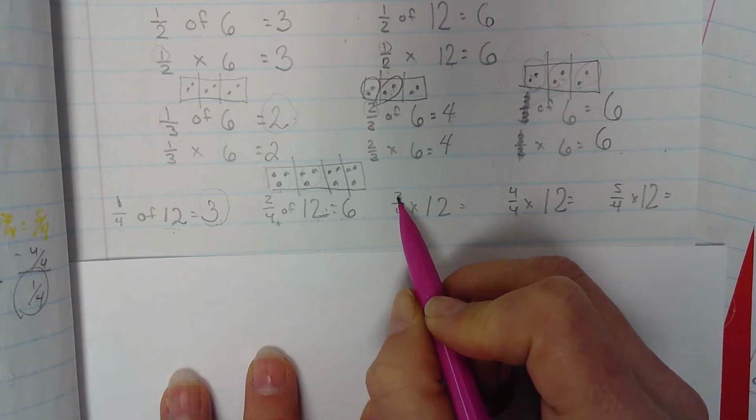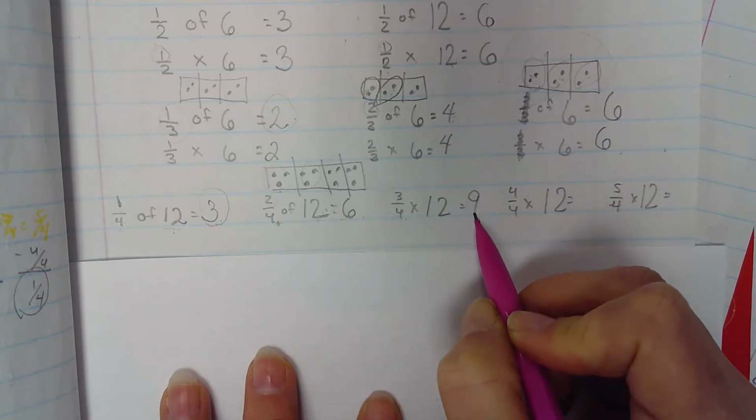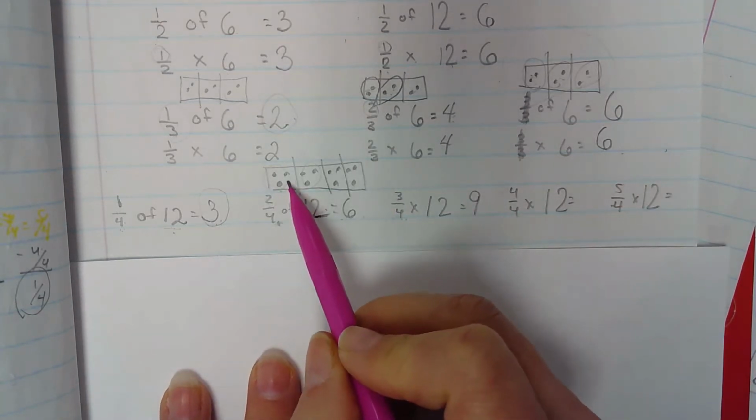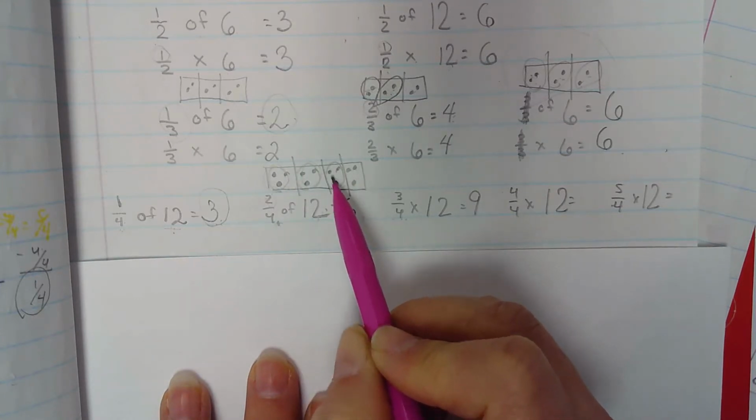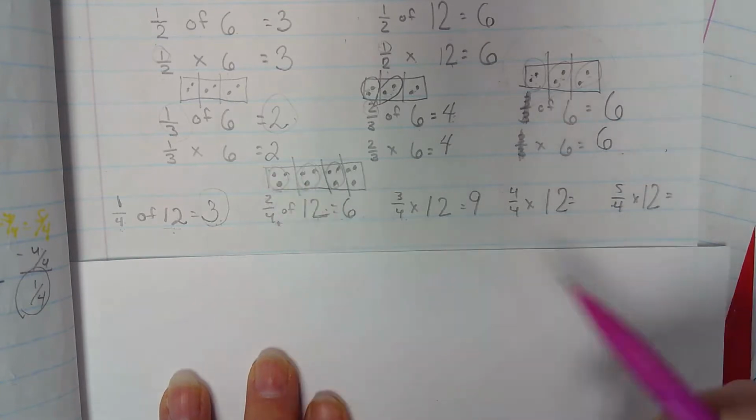If that's true, then 12 divided into 4 sections gives me 3. If I take those 3 three times, I should get 9. Does it work? Well, here's 1/4, here's 2 out of 4, here's 3 out of 4: 1, 2, 3, 4, 5, 6, 7, 8, 9.